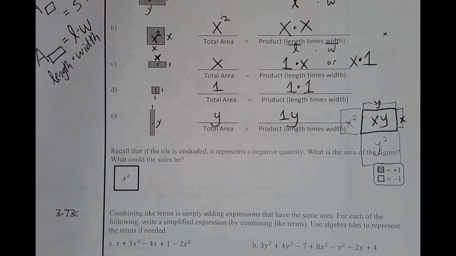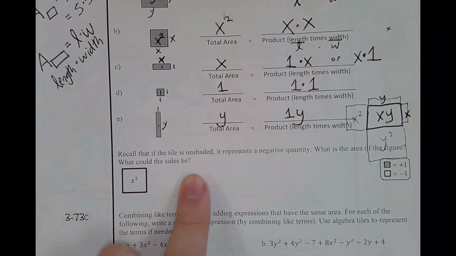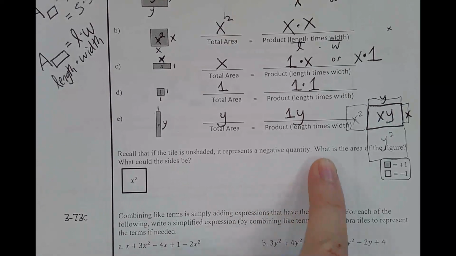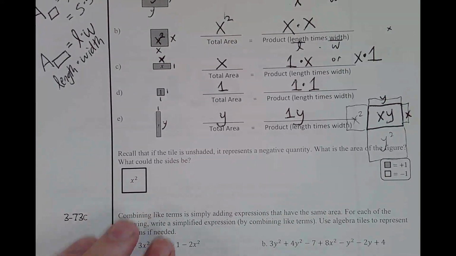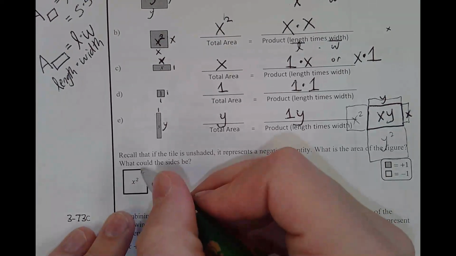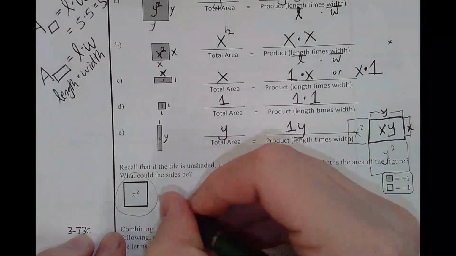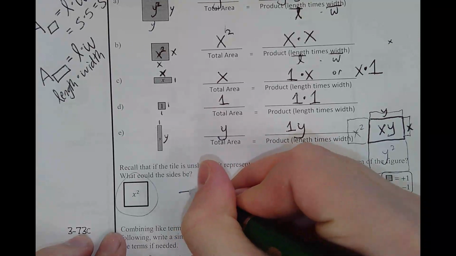All right, let's move on. Recall that if the tile is unshaded, it represents a negative quantity. What is the area of the figure? What could the sides be? This one is unshaded, meaning it's simply not shaded. The area of this one would be negative x squared.